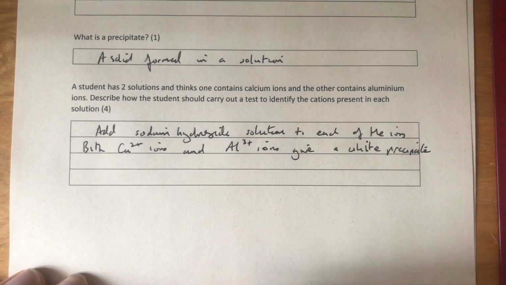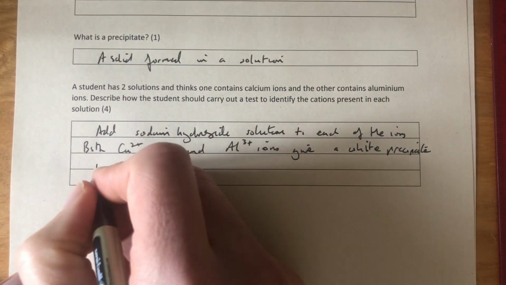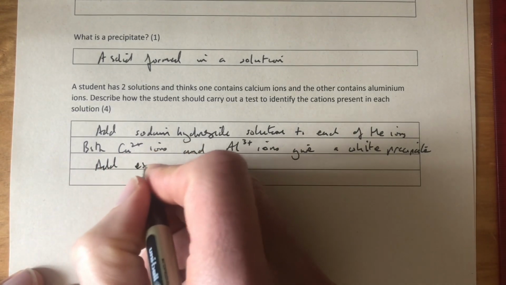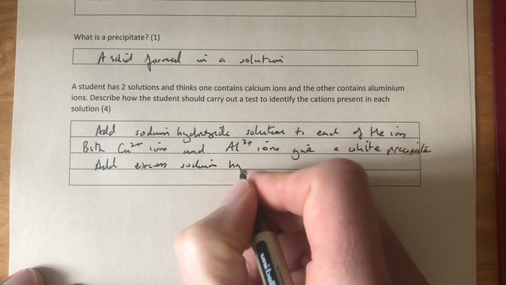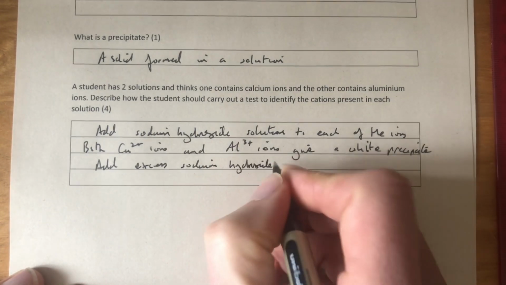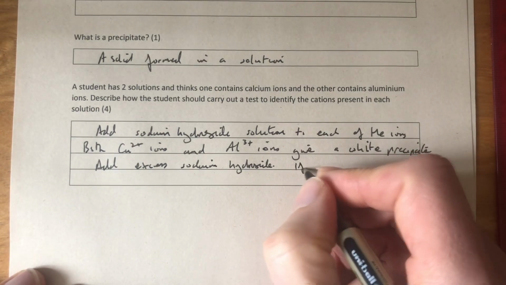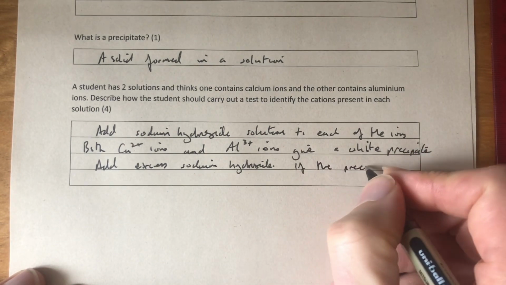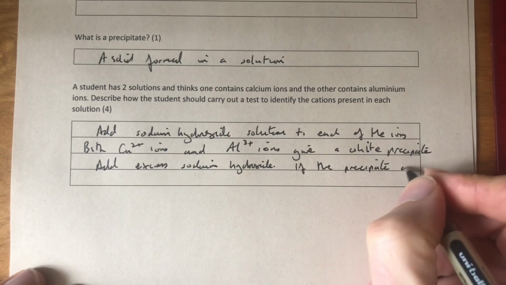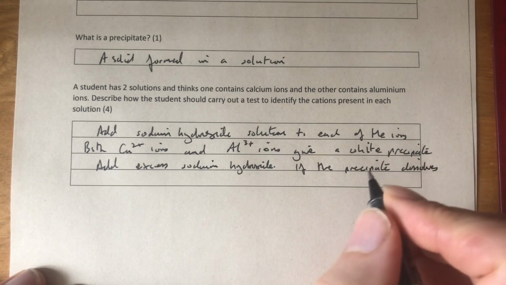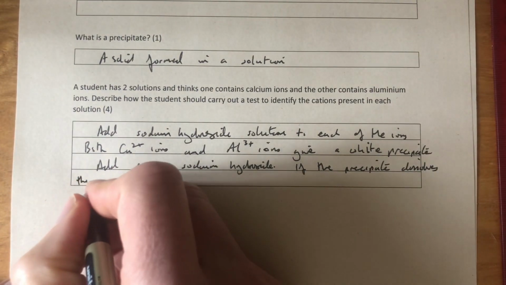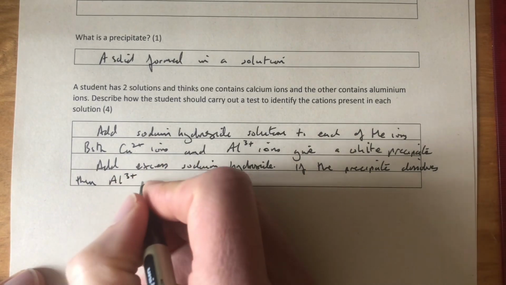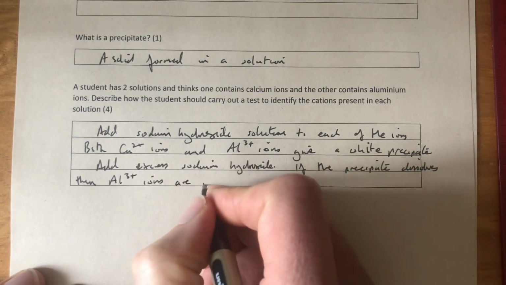Well, that doesn't tell between them, but it does definitely prove that both aluminium and calcium are present. We're then going to add excess, so in other words, more sodium hydroxide. If the precipitate dissolves, so if the solid dissolves, that proves that aluminium ions are present. If the precipitate dissolves, then Al3+ ions are present.